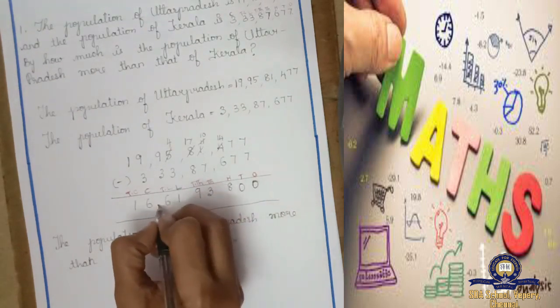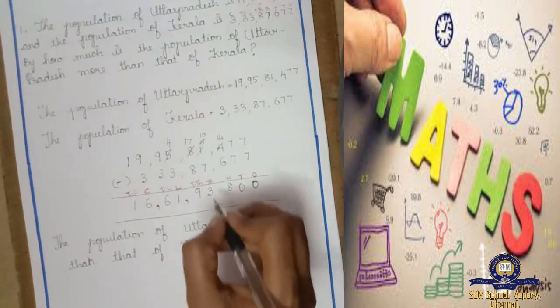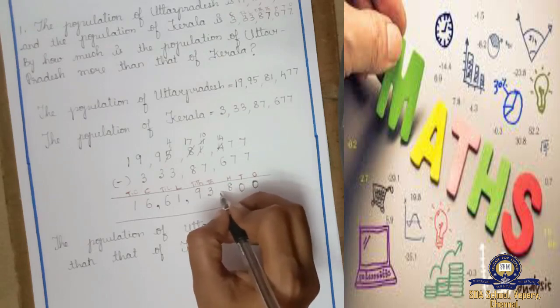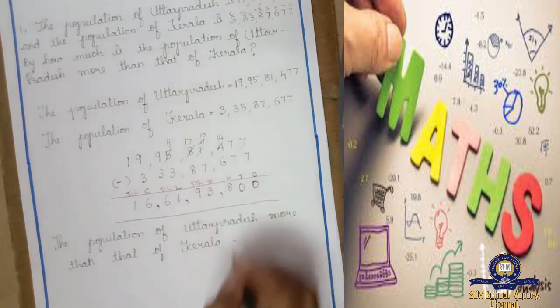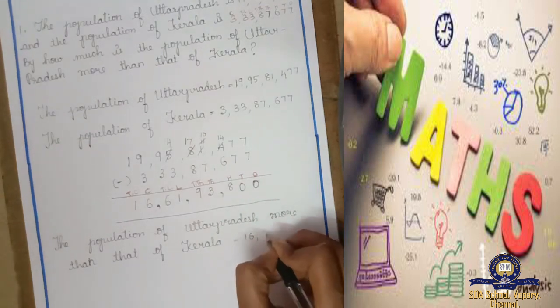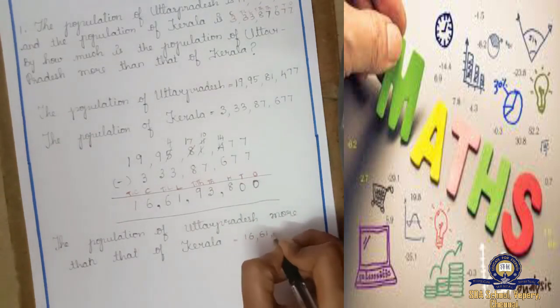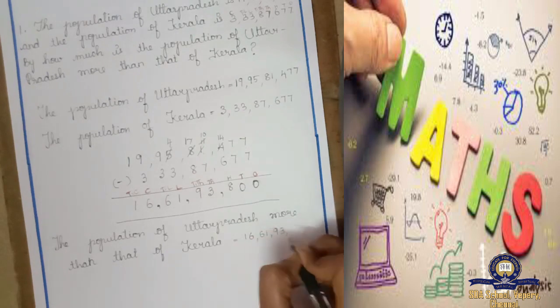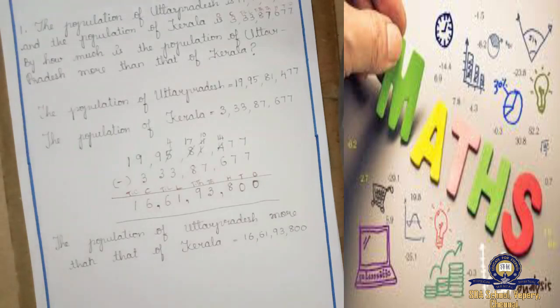These two are crores, these two are lakhs, and these two are thousands. So 16 crores, 61 lakhs, 93,800. So this is how you have to find the answer.